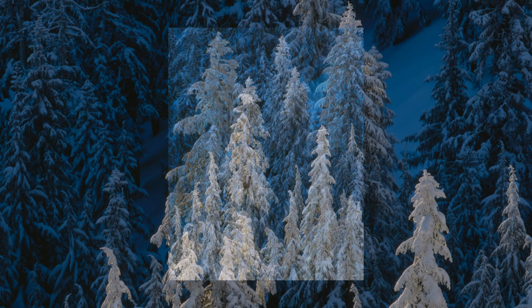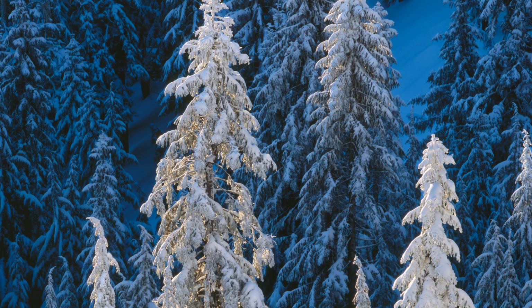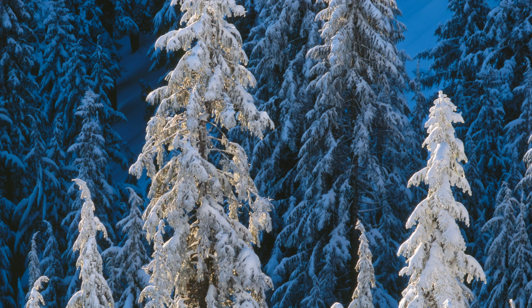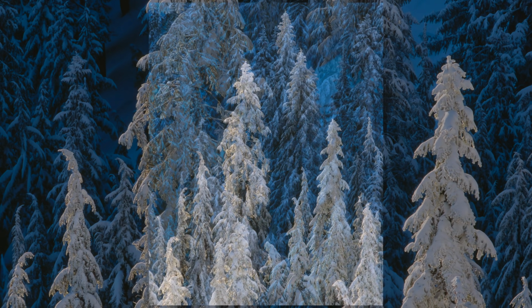Today, if I was going to process this image again, I would probably direct the viewer's attention a little bit more to that central tree. It's quite bright in the lower left side. But I think this image represents what I'm talking about, composing for the light, really quite well.